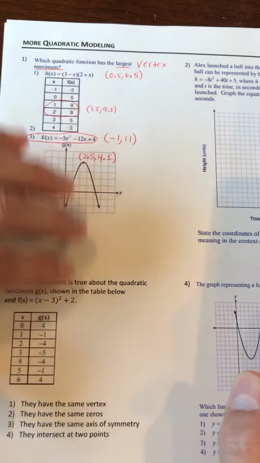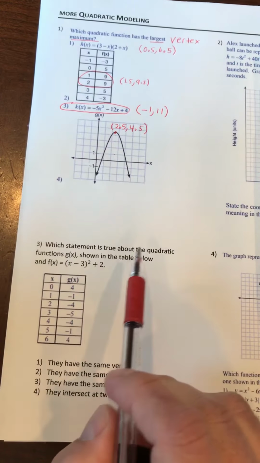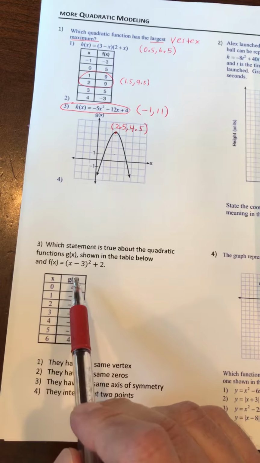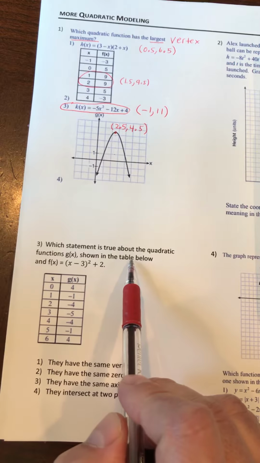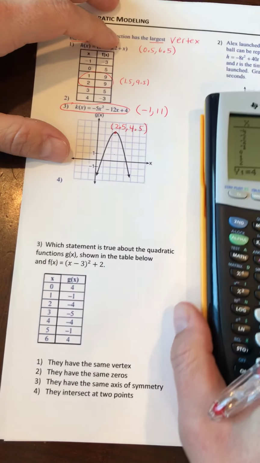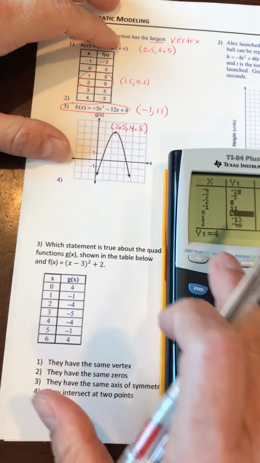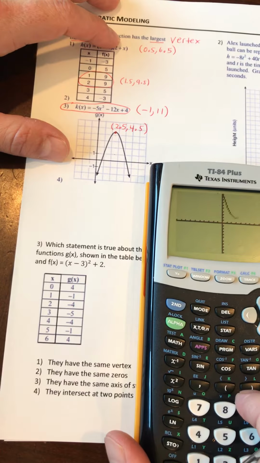All right, let's take a look at number 3. This question says, which statement is true about the quadratic functions g of x, which if you look is the one with the table shown below, and f of x, which they're giving us the equation. So what we're going to need to do is plug in f of x, which is parentheses x minus 3 to the second plus 2. I'm going to go to the graph, but really we're going to need to look at the table.